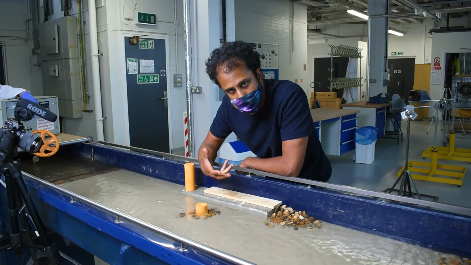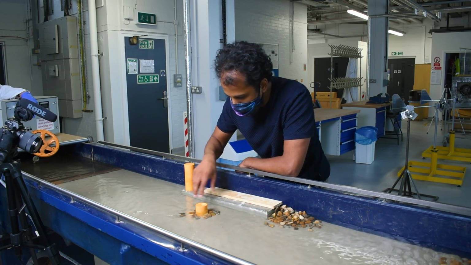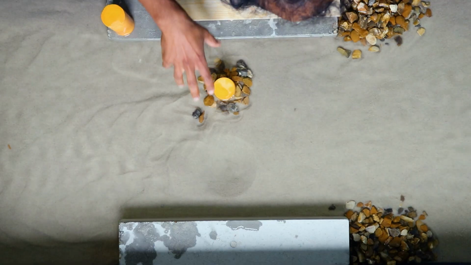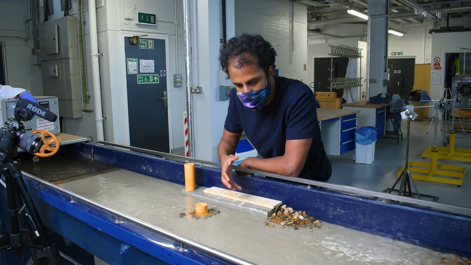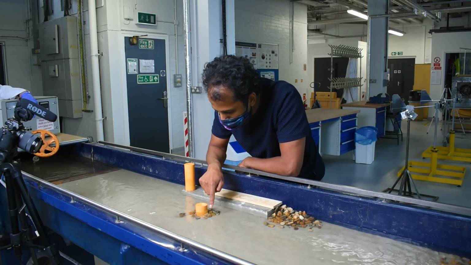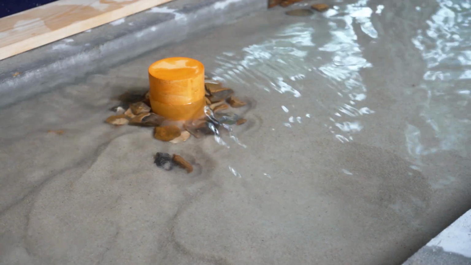So you know there's going to be some scour, and you know you have to do something about it. You have to protect the area around your structure. So why are these stones doing the good job? Well, if you look very closely, you can see there is scour developing around this structure. It's developing around the stones.